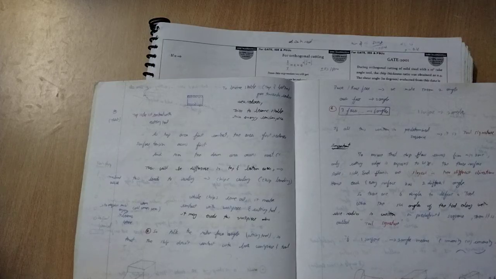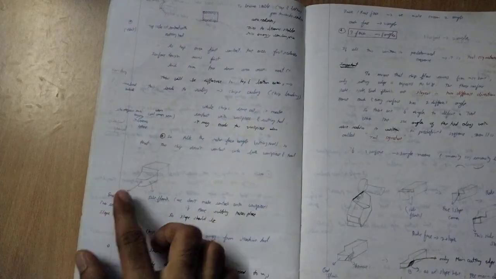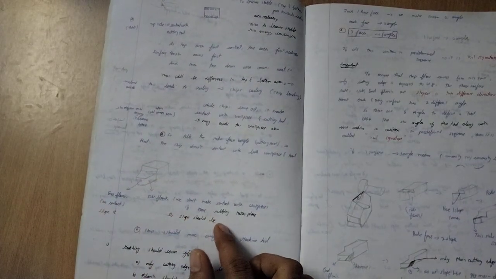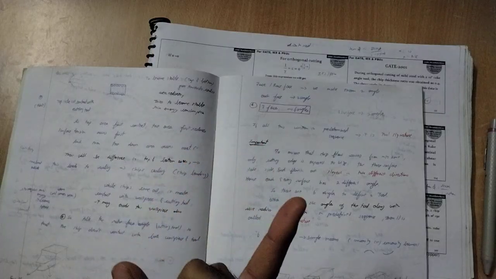While the chip comes out, it makes contact with the workpiece and also the cutting tool. So it may erode the workpiece also. So the rake face angle to the chip is in contact with both workpiece and tool, okay. You can see the side flank and this is the end flank, okay. Side flank and end flank do not make contact with the workpiece, so a rubbing clearance slope should be provided, okay. Generally chips move away from the machine tool, okay. So 3 angles are there, but with 3 faces, so 6 angles will be there.